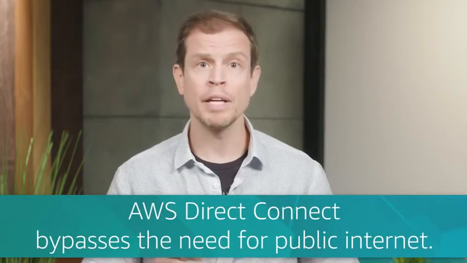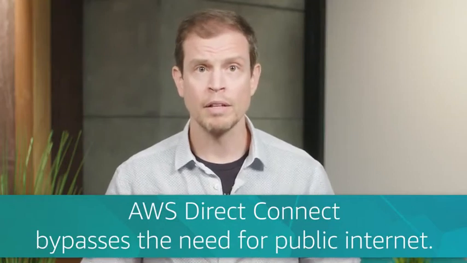With this connection in place, you can create virtual interfaces directly to the AWS cloud, for example to Amazon EC2 and Amazon S3, and to Amazon VPC, bypassing the need for public internet in your network path. You can also establish a VPN tunnel over the Direct Connect link, allowing for a secure tunnel of communication from your on-premises resources to the resources in AWS.